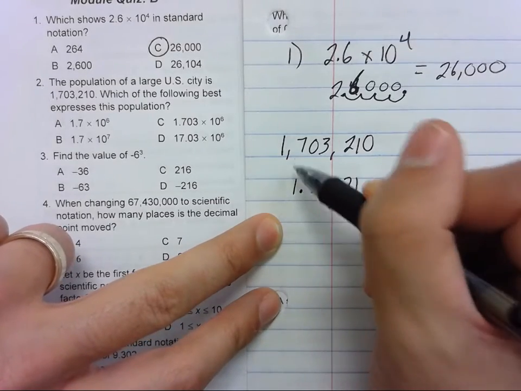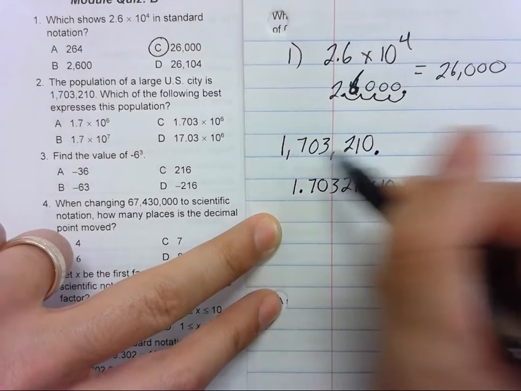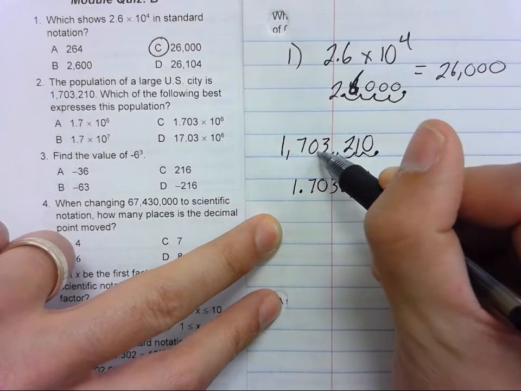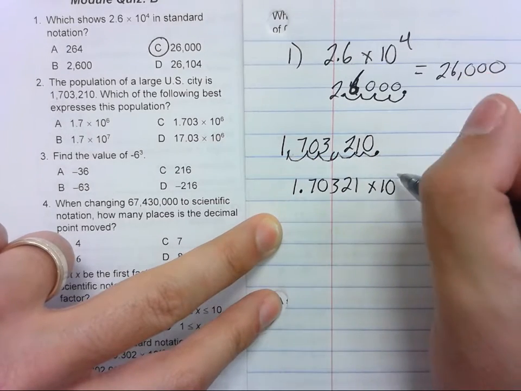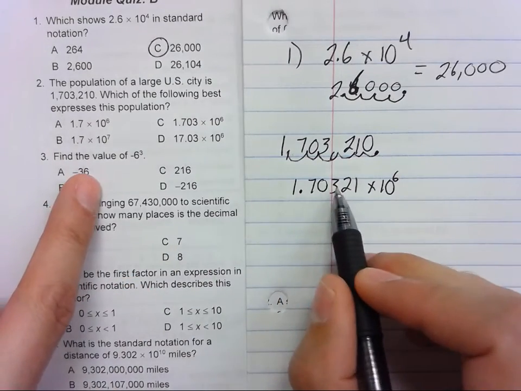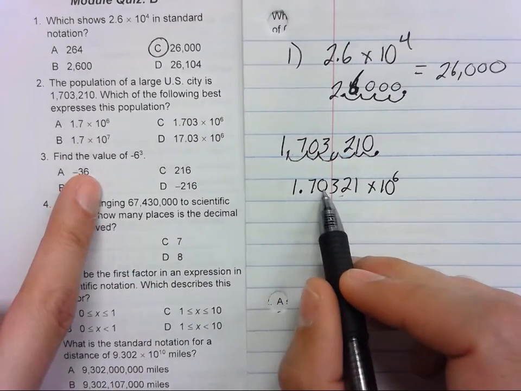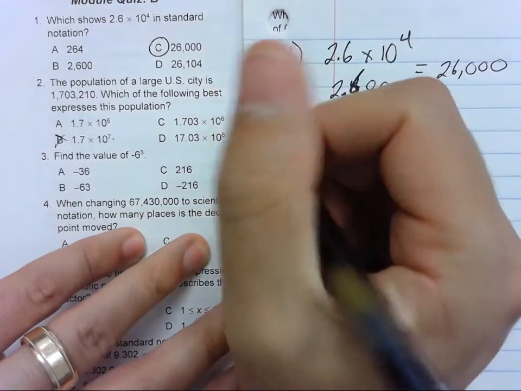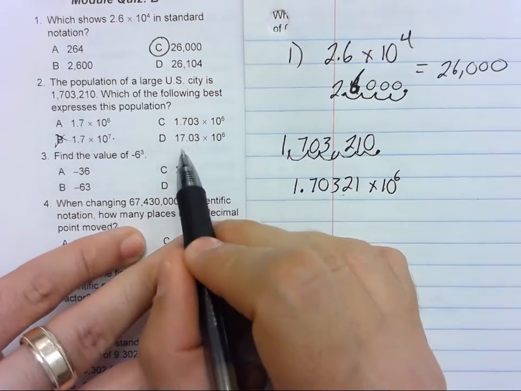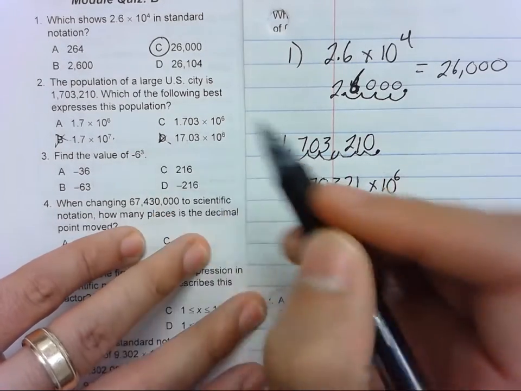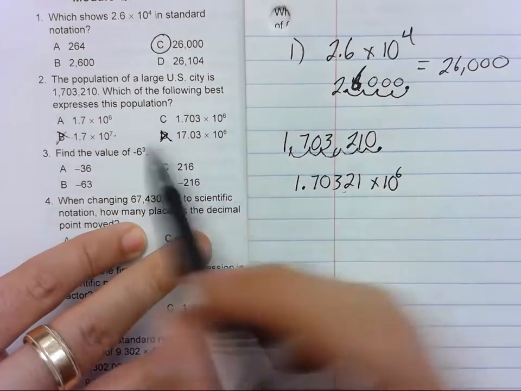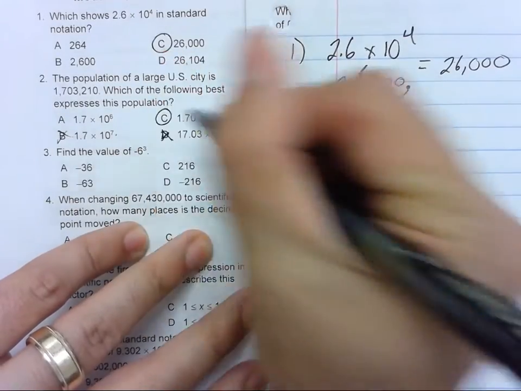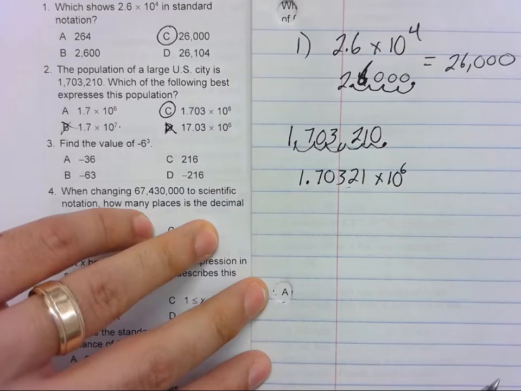Now, the decimal is here, but right now our number, it's there. How many times do we have to move it? 1, 2, 3, 4, 5, 6 times. So 1.70321 times 10 to the 6, okay, so it can't be B because that's 10 to the 7th. This number is not even in scientific notation. Not that it's asking, but we want it in scientific notation. And this one has more detail, so the answer to 2 is also C, because it's closest.